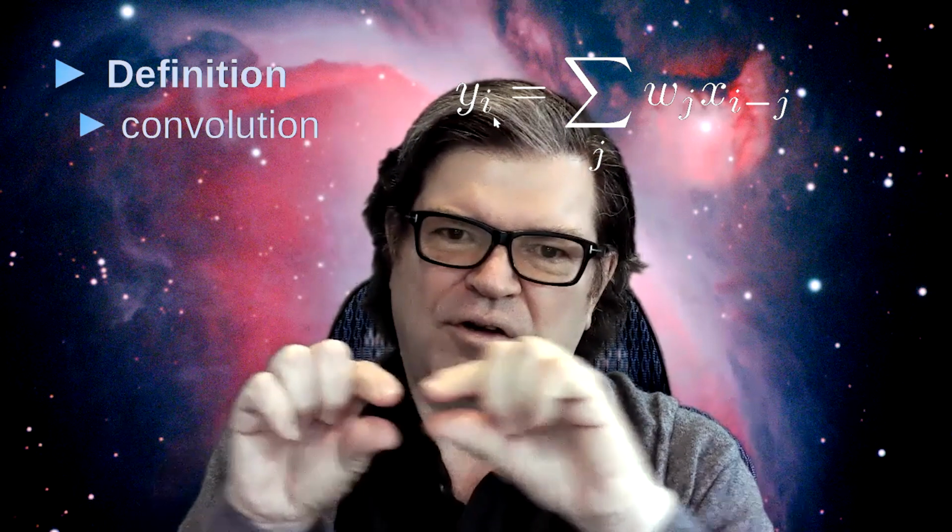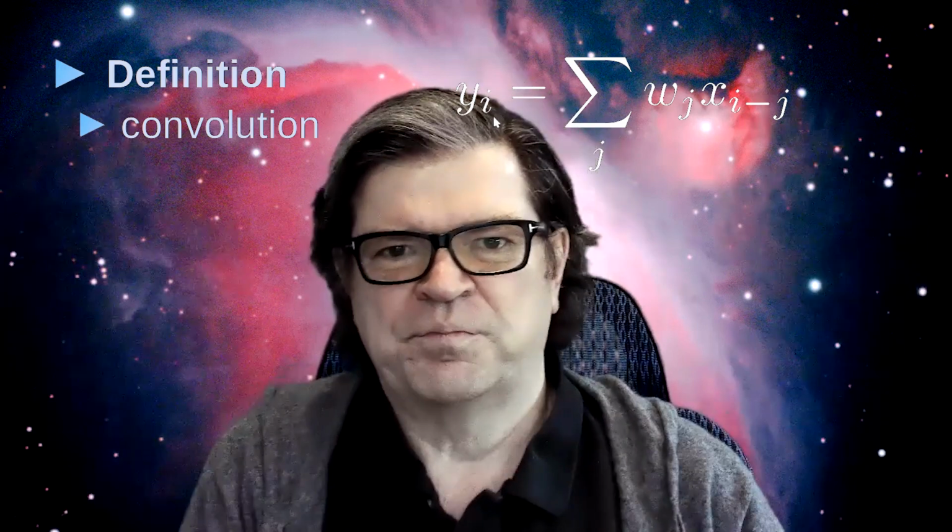Okay, so let's define what a convolution is. The normal definition of convolution, here in a one-dimensional case, is the output number i. Imagine you have a vector of inputs, the xi's, and it produces a vector of outputs. Basically, each output is the weighted sum of a set of inputs multiplied by weights. This sum runs over the size of the template of weights.